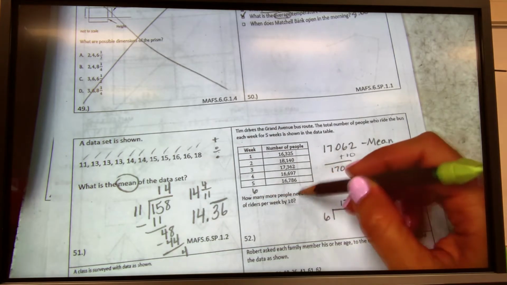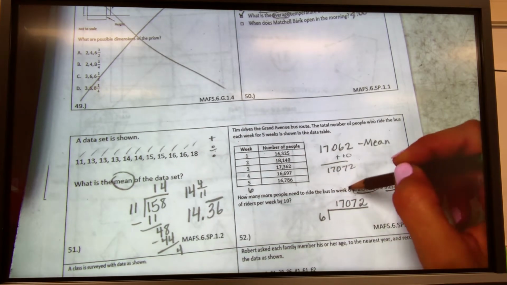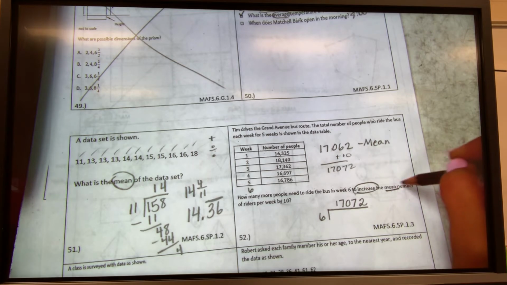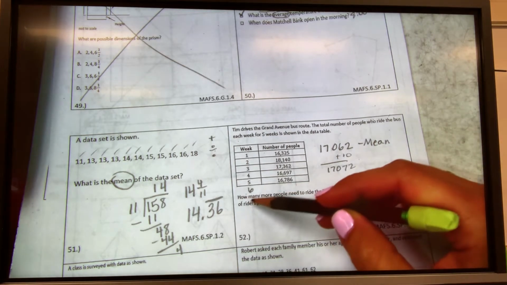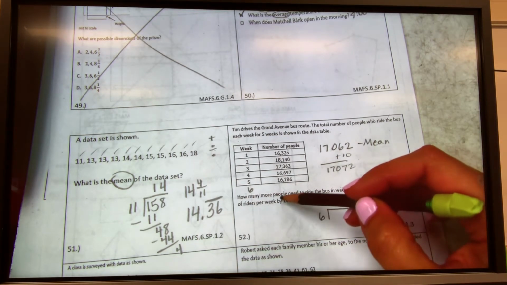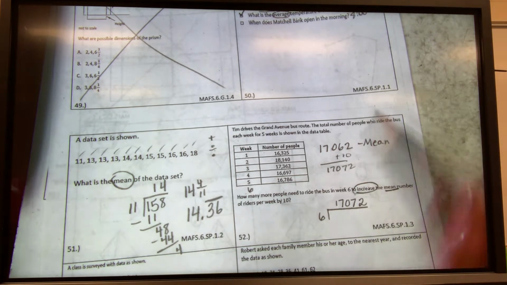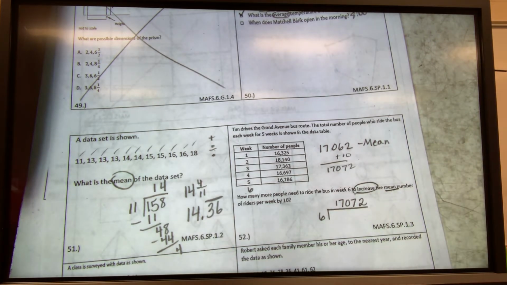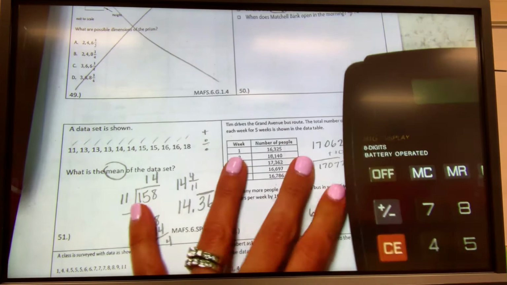How many more people need to ride the bus in week 6 to increase the mean number of riders by 10 by week 10? I should have kept that number a while ago. Let me do it again. I gotta have that number. I'm gonna show you why I gotta have that number.